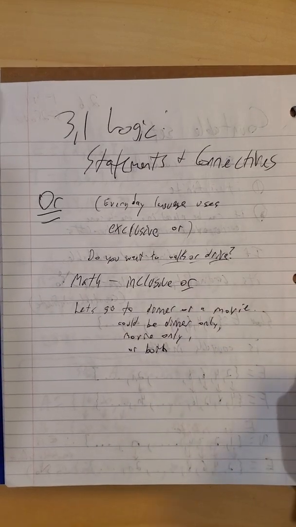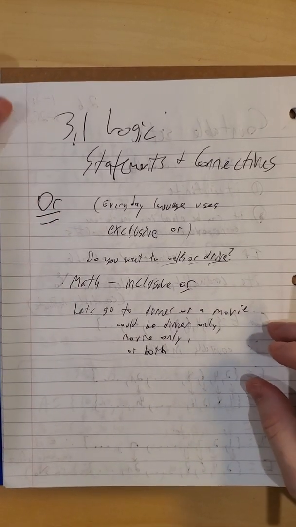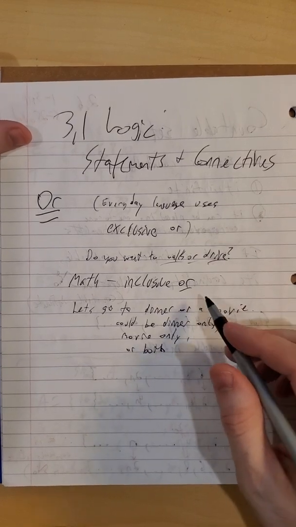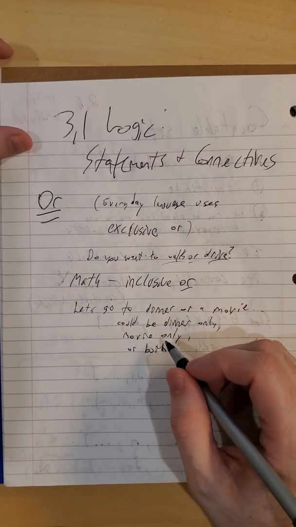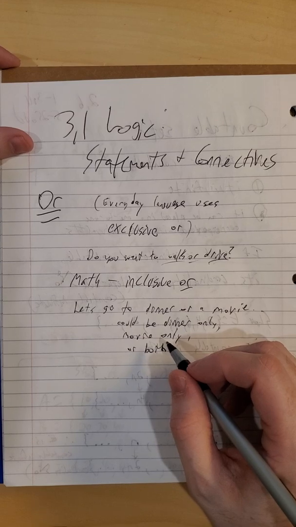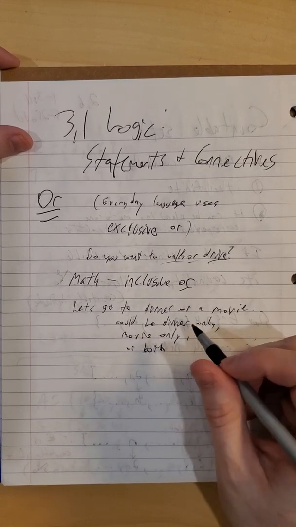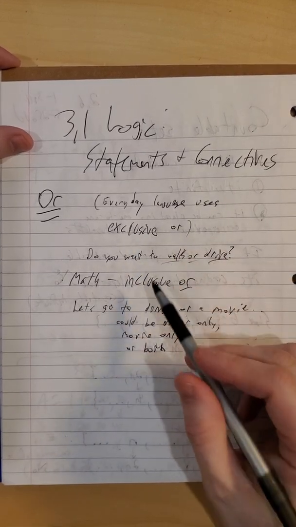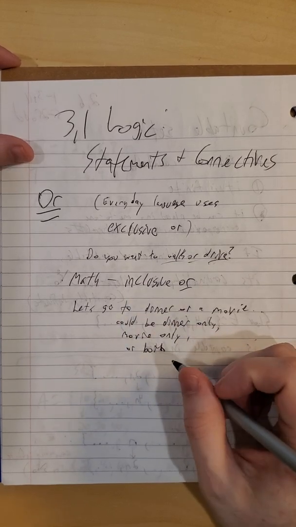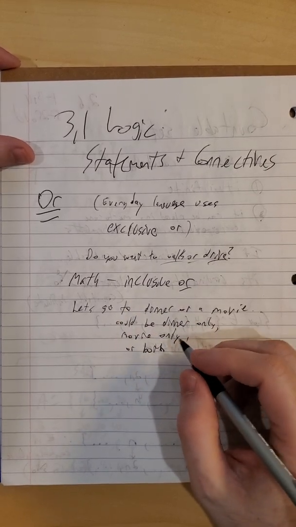So really 3 possible outcomes would be covered here since we're using the inclusive OR in any math statements, unless we're explicitly told to use the exclusive. We'll assume we're using inclusive in this course.